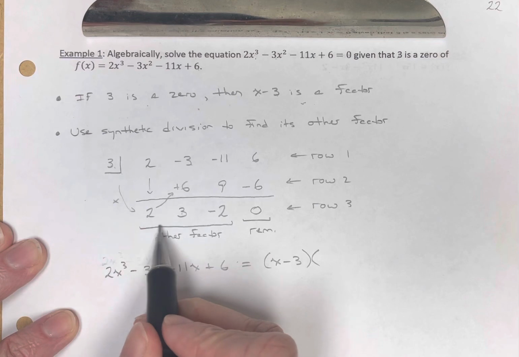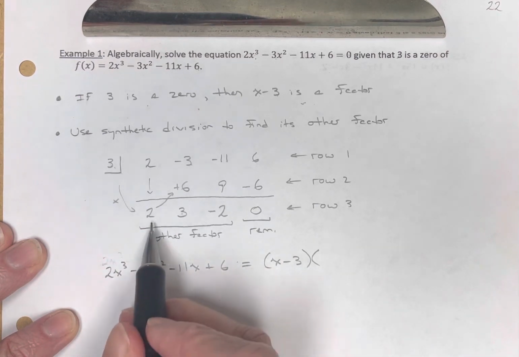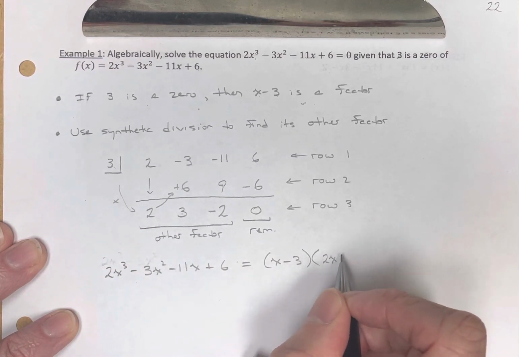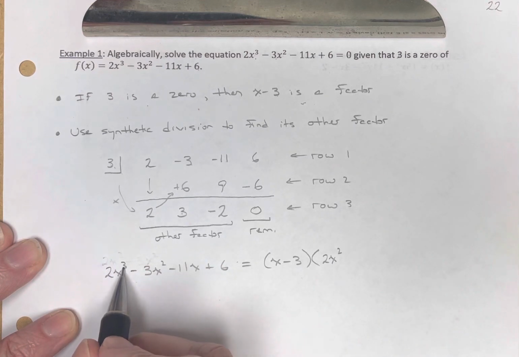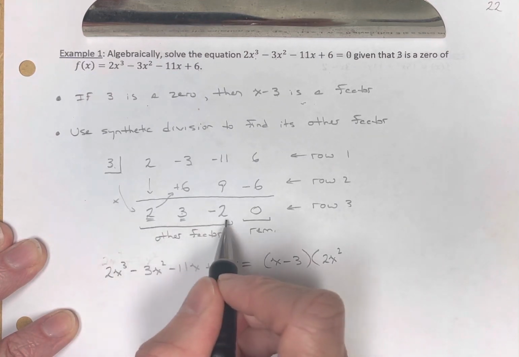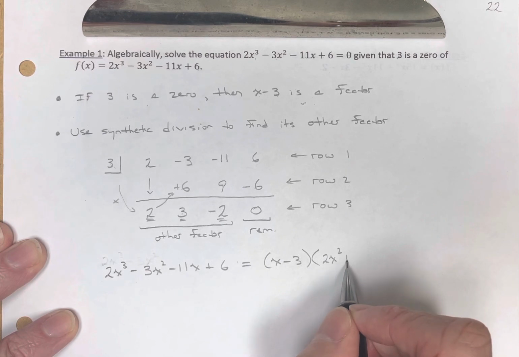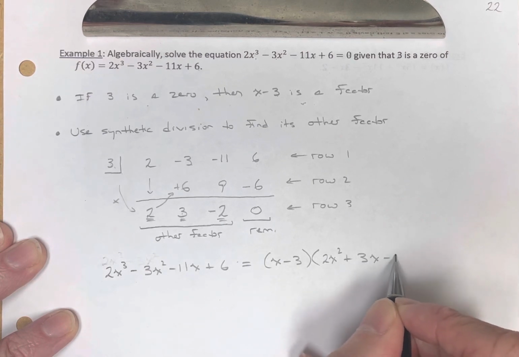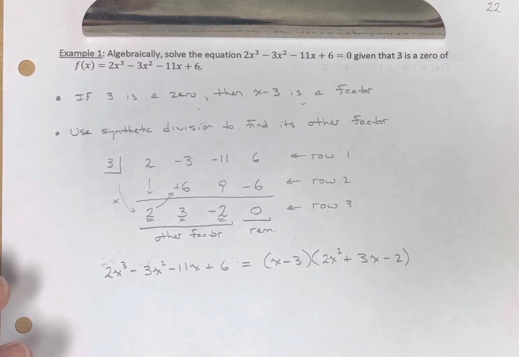And the other factor is here, which is 2x squared. Remember, I'm one degree less than here, so these are my coefficients. Plus 3x minus 2. Okay?